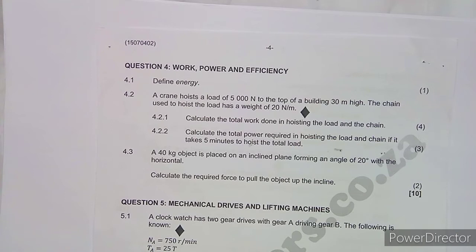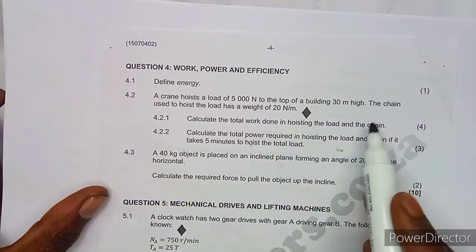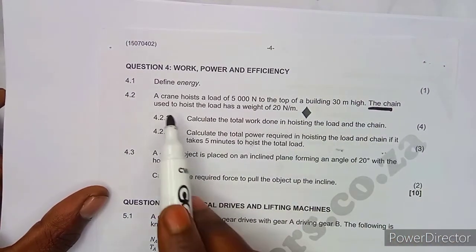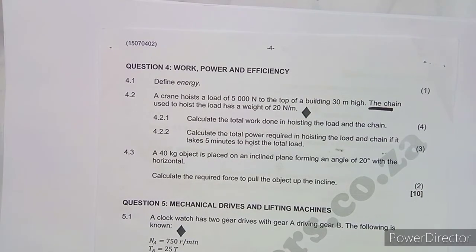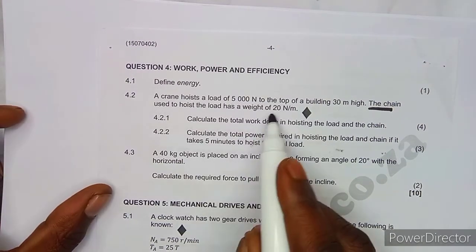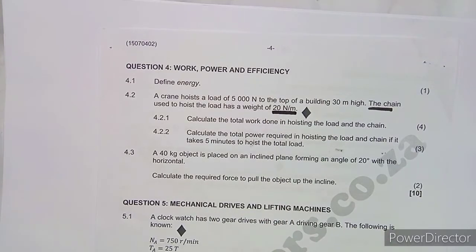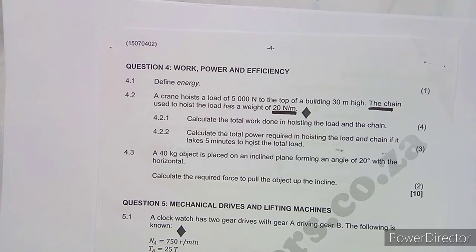All right, so on 4.2 we are given that a crane hoists a load of 5,000 Newton to the top of a building 30 meters high. The chain used to hoist the load has a weight of 20 Newton per meter. So take note, it is a weight of 20 Newton per meter there. Calculate the total work done in hoisting the load and the chain. Calculate the total work done.